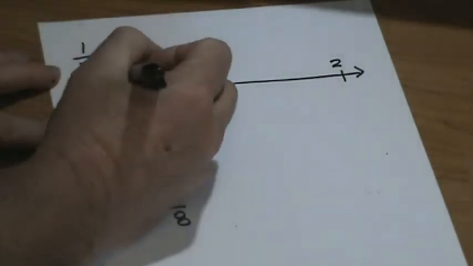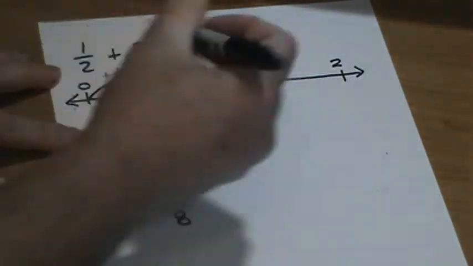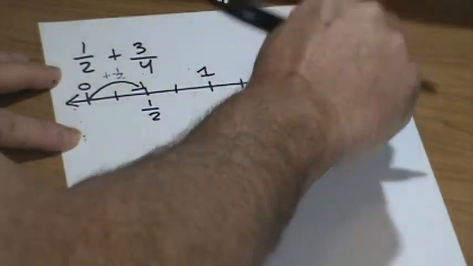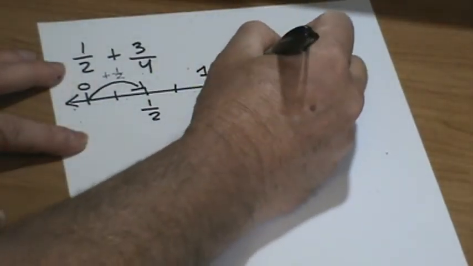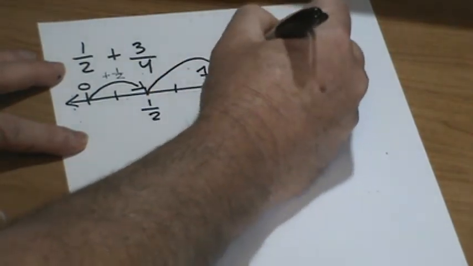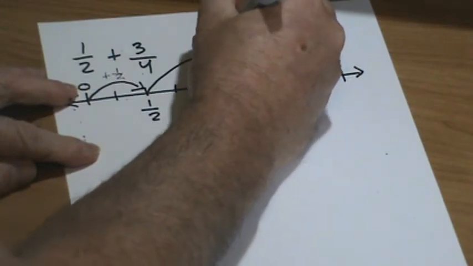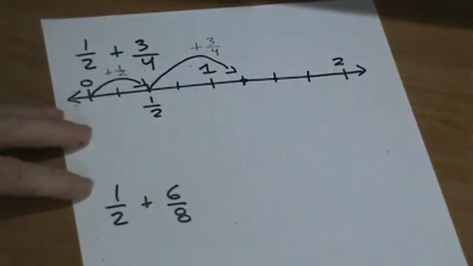So 1/4, 2/4, 3/4, 4/4. 1 1/4, 1 2/4, 1 3/4, 2. I'm adding on 3/4. 1, 2, 3.